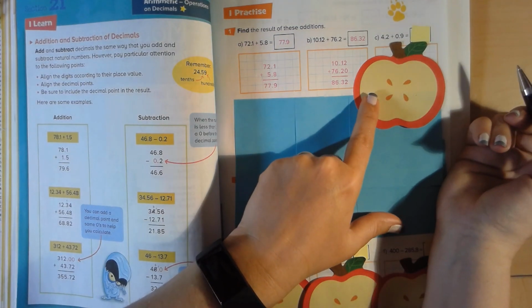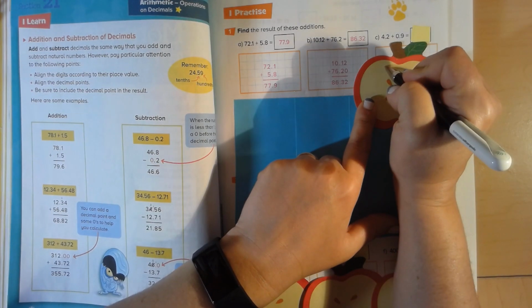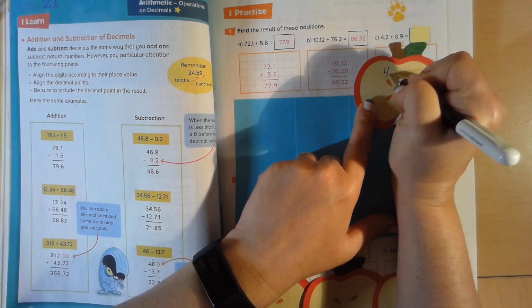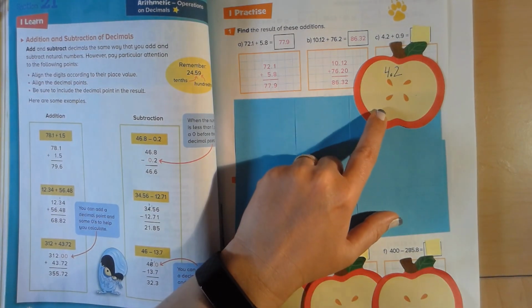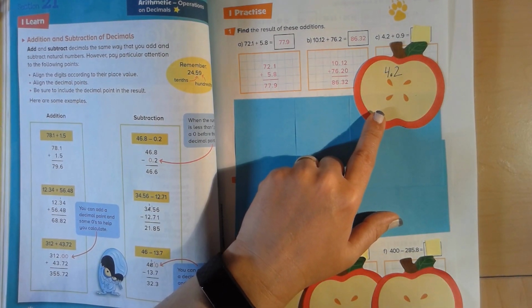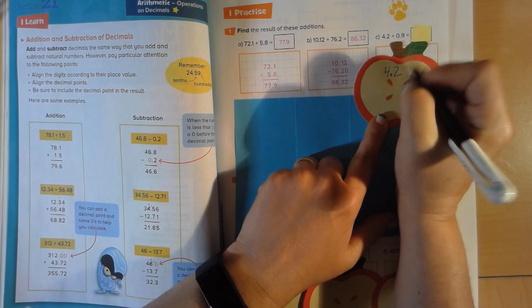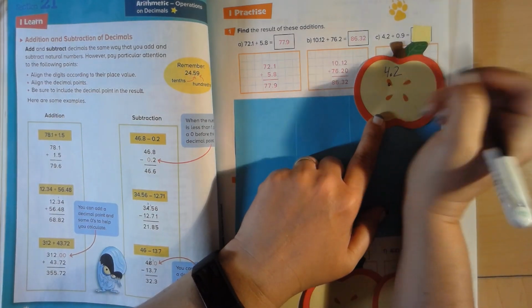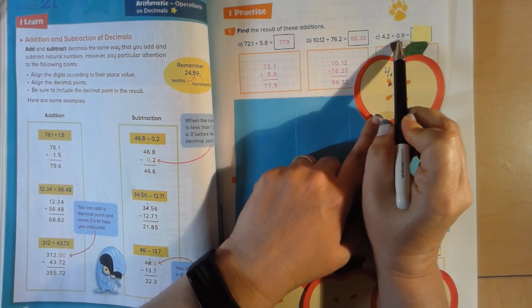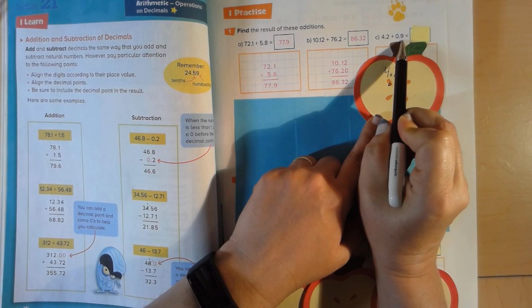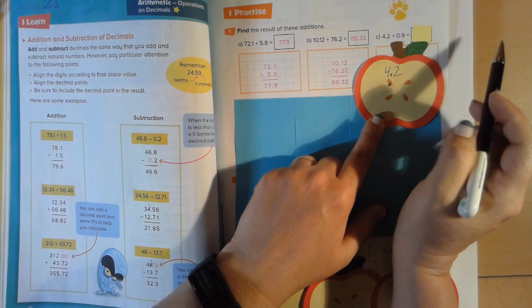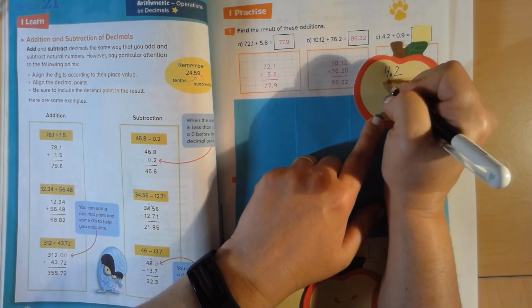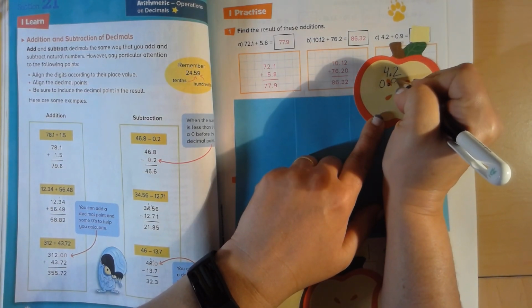So what's the first thing I'm going to write? 4 decimal point 2. Now, I'm going to line up my decimal point. And then, ooh, look at this number. 0 decimal point 9. We say 9 tenths. So, 0 decimal point 9.